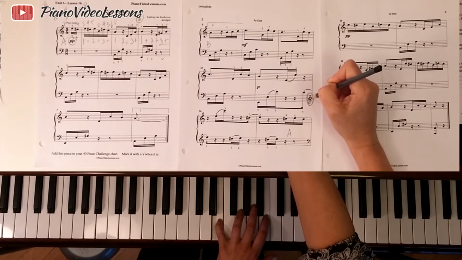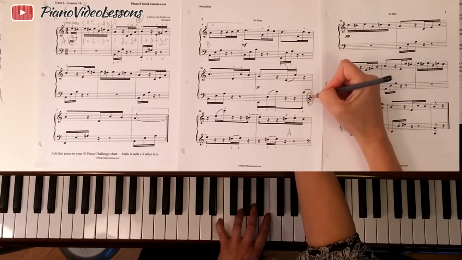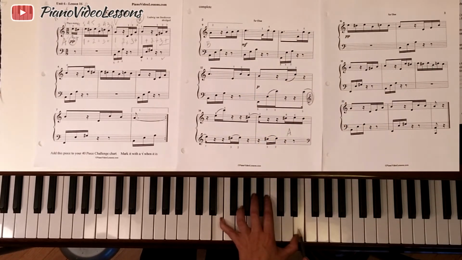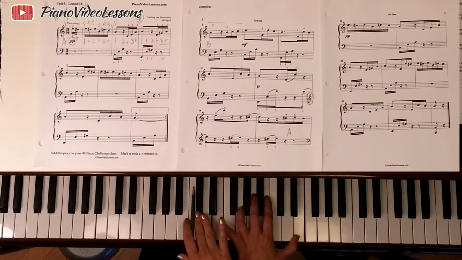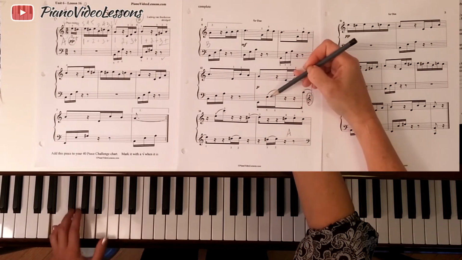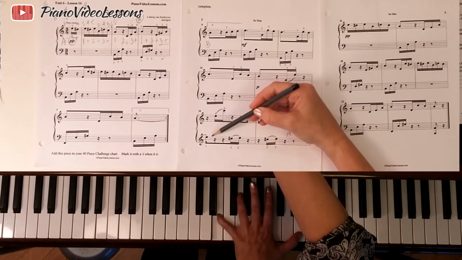I told you in our very first lesson on clefs that the left hand usually plays in the bass clef. Well, here it's not. Here it's going to play a treble clef note, and it's going to play this high E way up here. So here's middle C, and here's treble E. All right, so let's do that again. We have low E, bass E, middle E again, and then treble E.